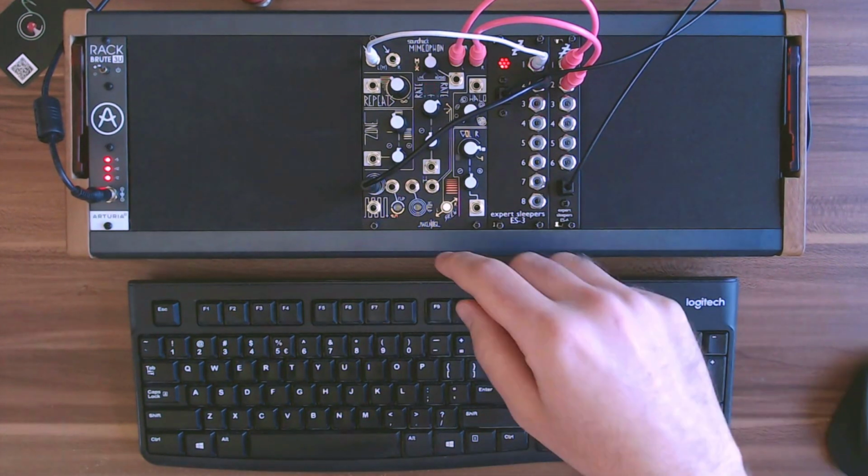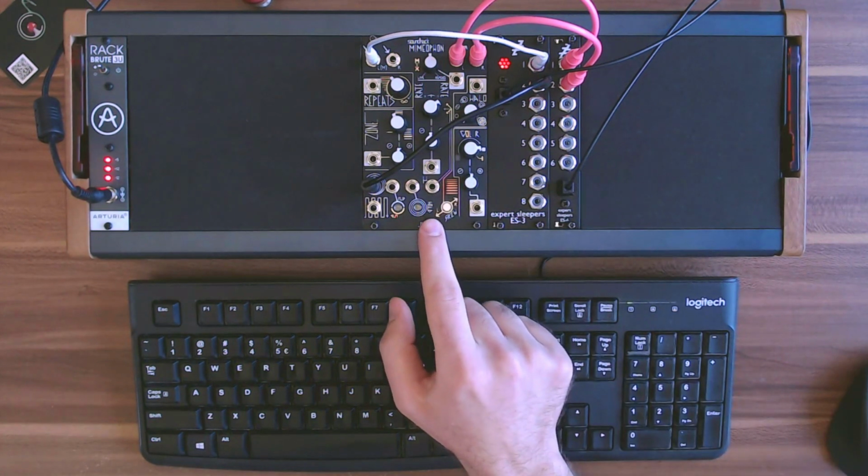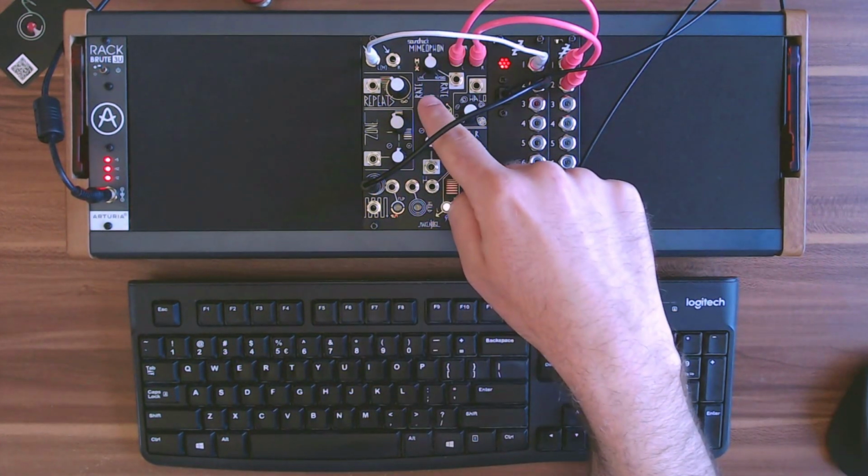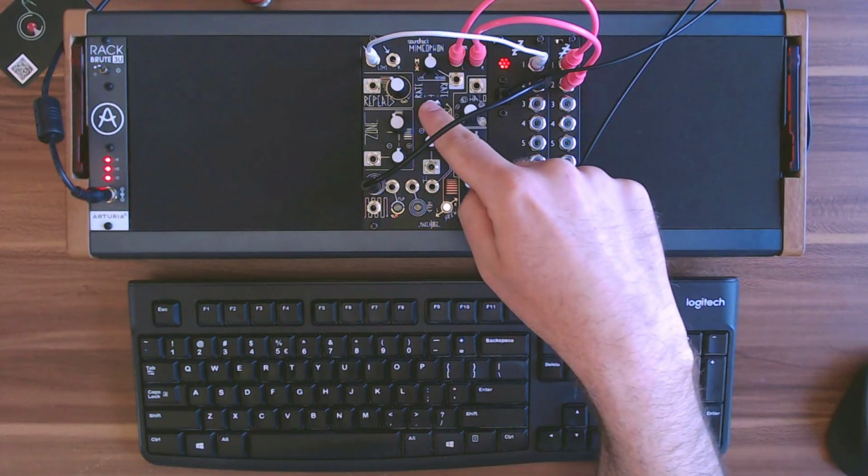Now when we sync the Mimeophone, the rate control will change between divisions and multiplications of the clock.